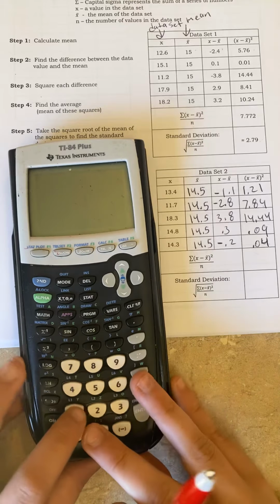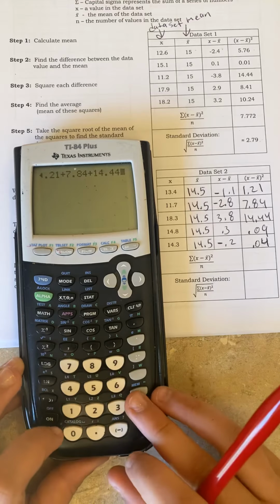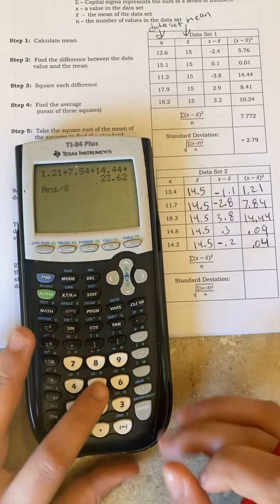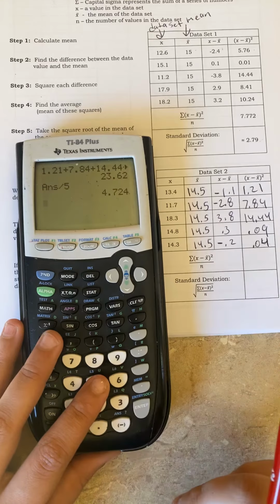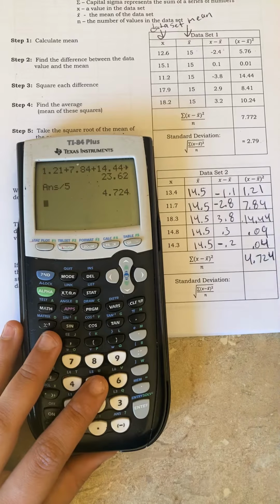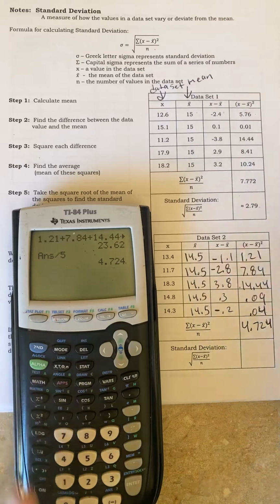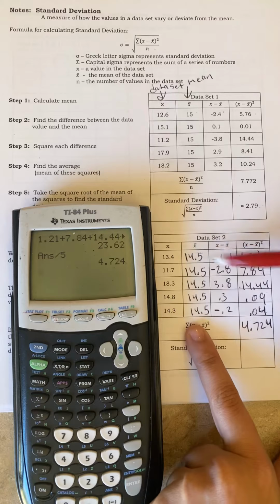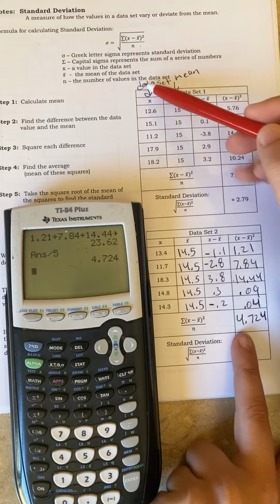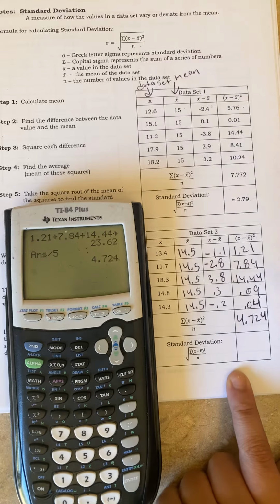So we're going to add up all those numbers. 1.21 plus 7.84 plus 14.44 plus 0.09 plus 0.04 divided by 5 gives me 4.724. Okay, so basically what this table is doing is taking this equation up here and breaking it down piece by piece. So we're taking each point and subtracting the mean, and then we're adding them all up. So that is the top part, and then dividing by n is this part right here. And then the bottom part is where you take the square root at the very end.